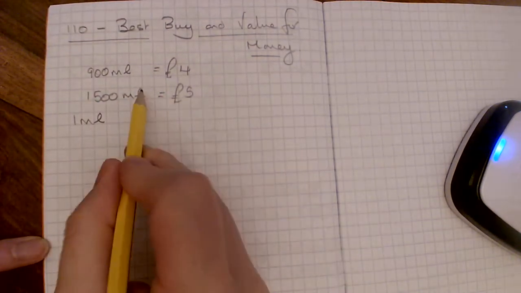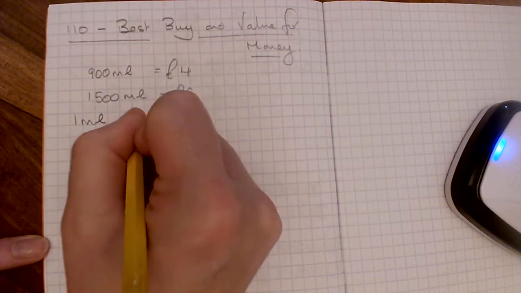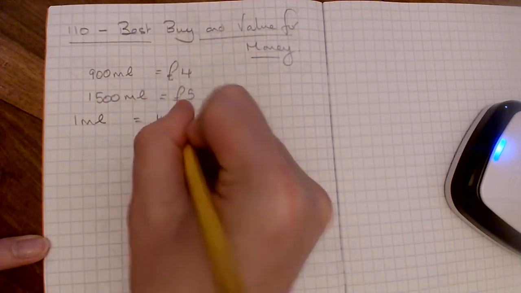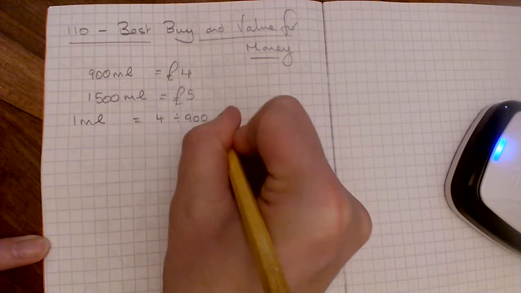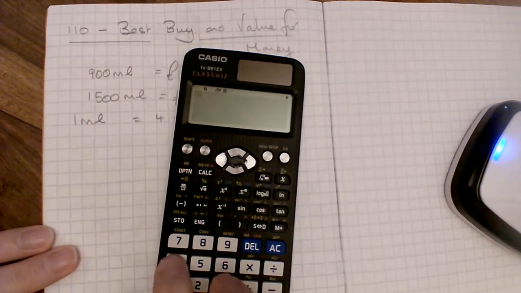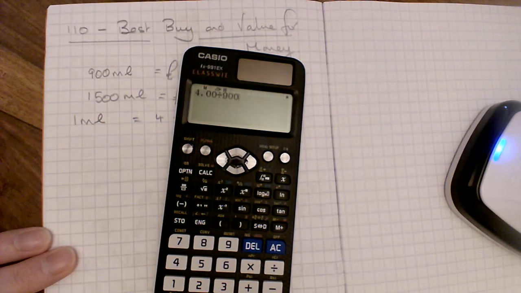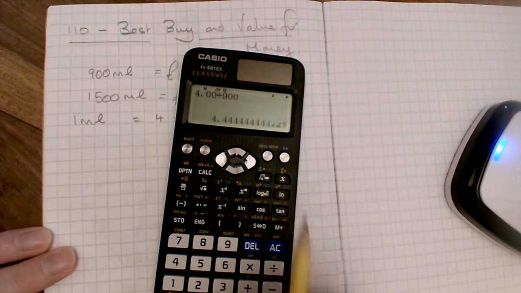All we've got to do to get from 900 down to 1 is divide by 900. So I'm going to get the £4 and divide by 900, and that's going to equal. I just grab my calculator and do it. £4 divided by 900, and I get this number here.